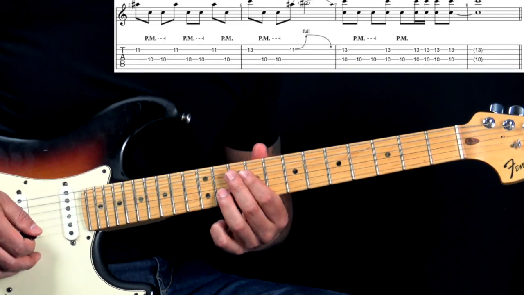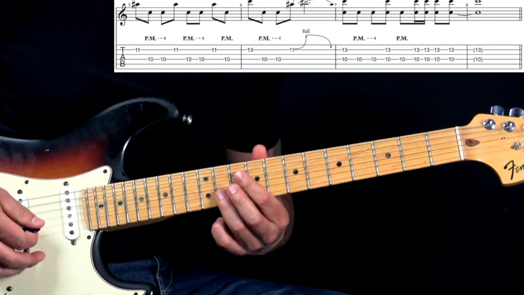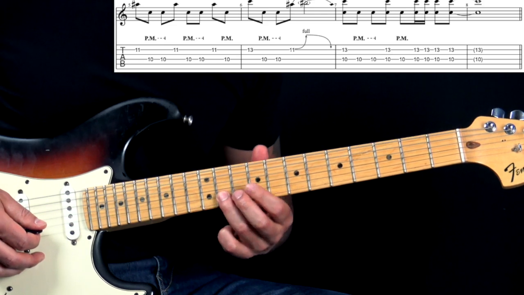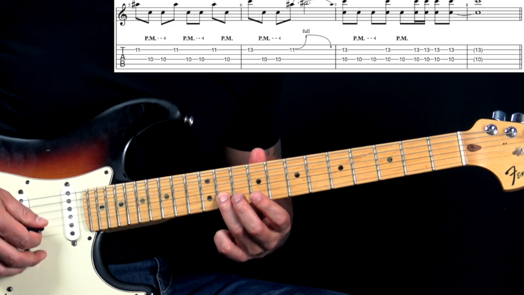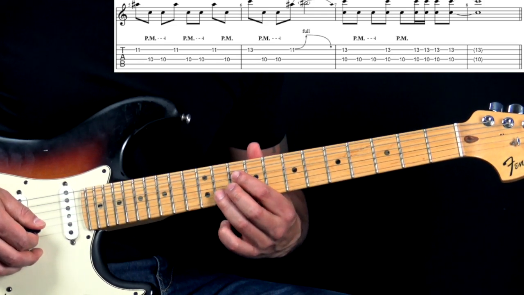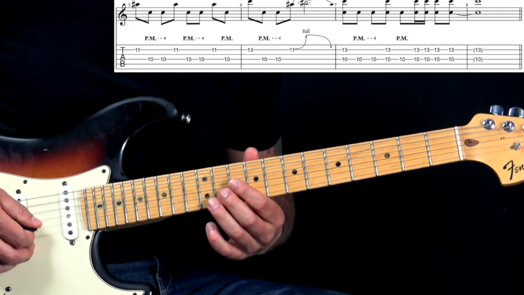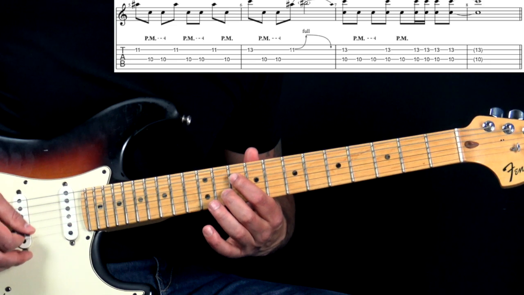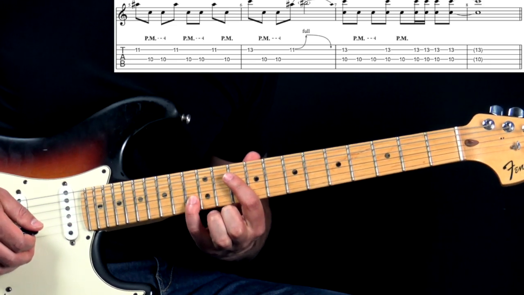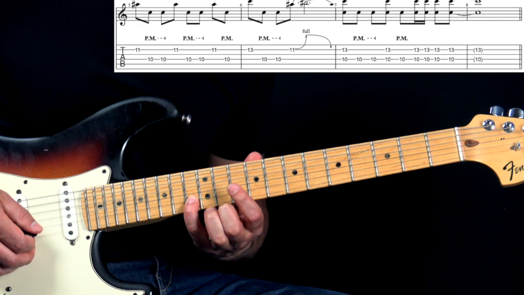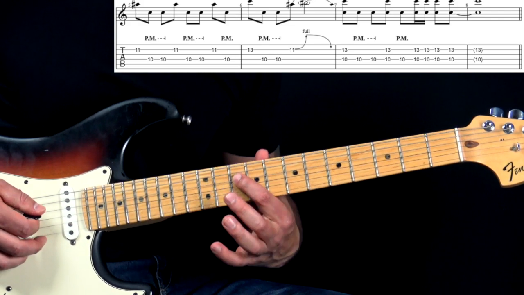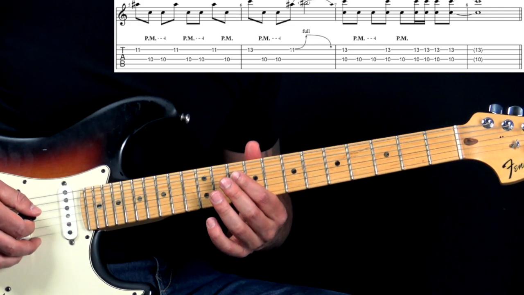Then the second part, we're following the same rhythmical pattern here, but now we start off with the B string on the 11th fret, still alternating that with the 10th fret on the D string. So exactly same thing. Now here we go for the 13th fret on the B string, then we go back to the 10 on the D again for 2 notes.